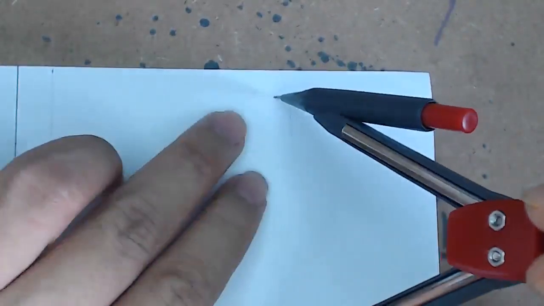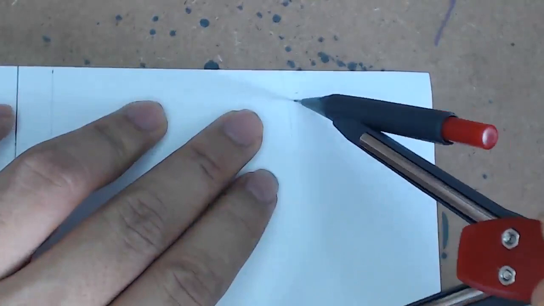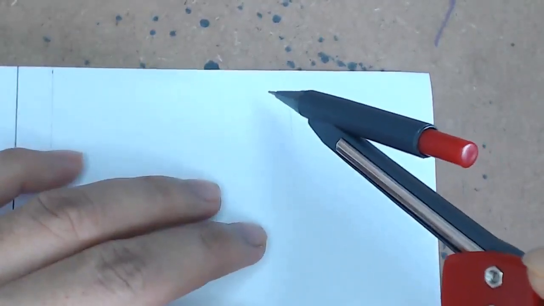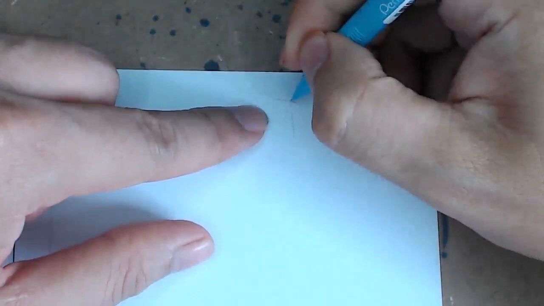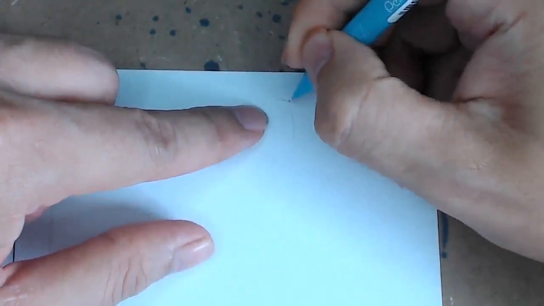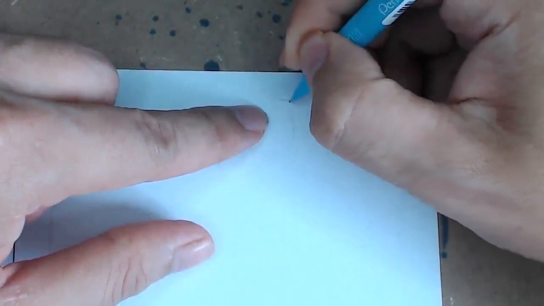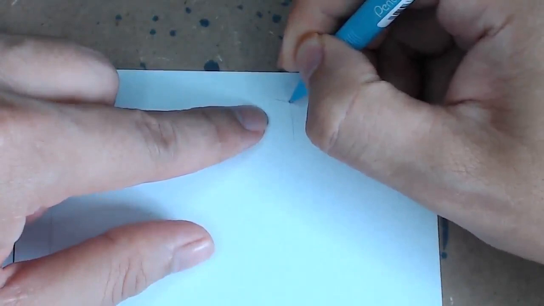Mark it. So there it is, where both arcs intercept each other. Take this chance to darken where they collide.